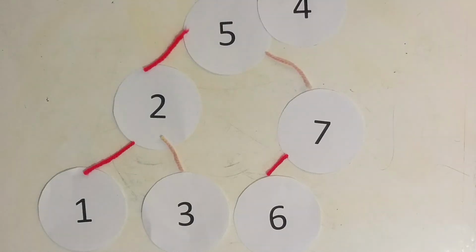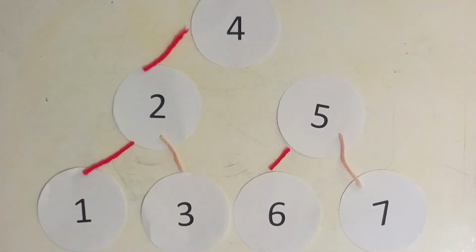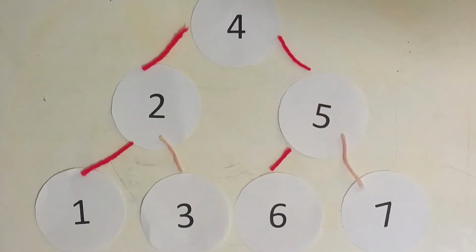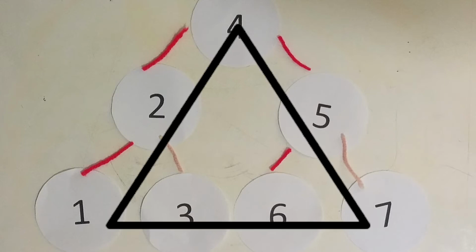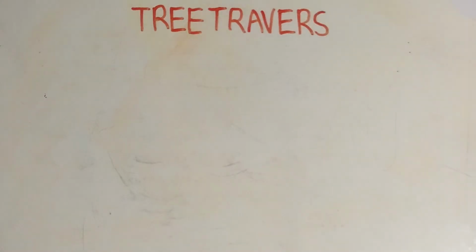And lastly, the perfect binary tree is a tree in which every internal node has exactly 2 children and all the leaf nodes are at the same level. Basically, it is a tree that looks like a perfect triangle. The last topic is tree traversals.